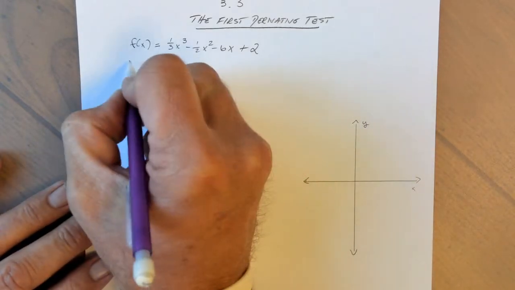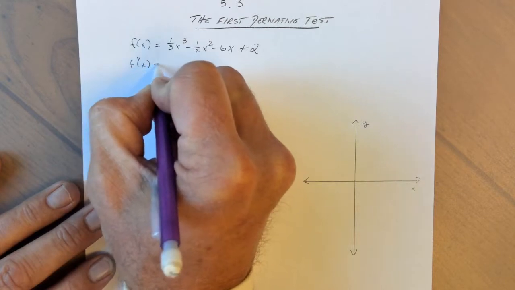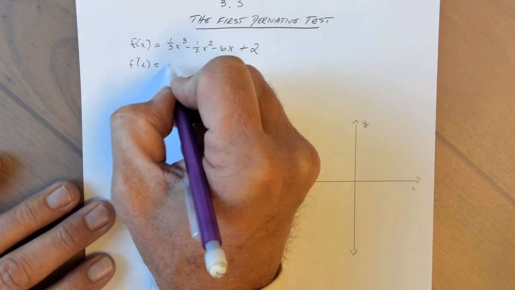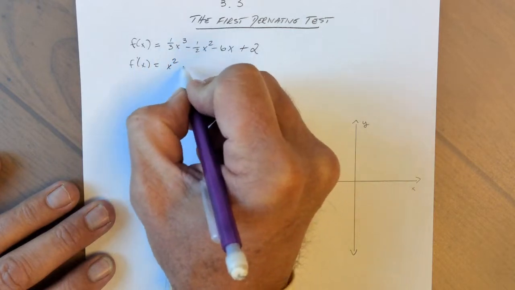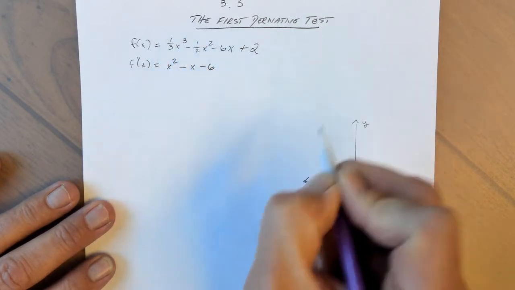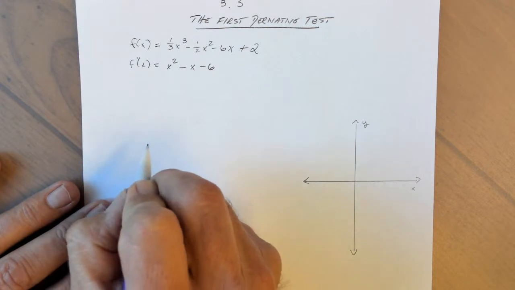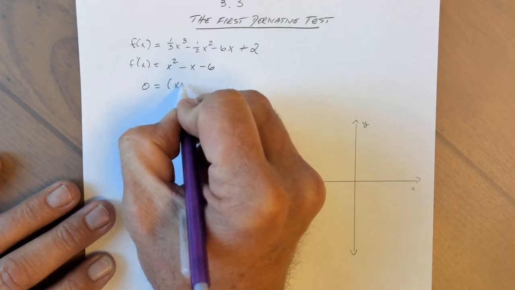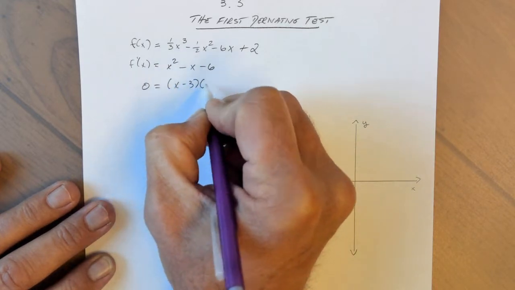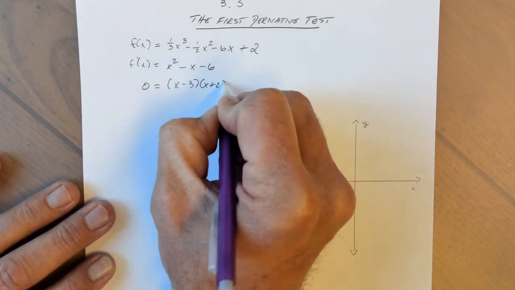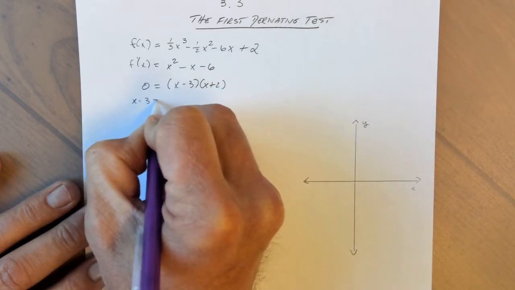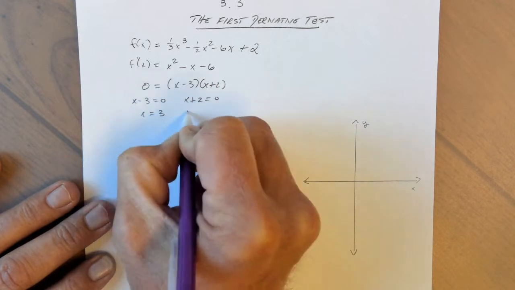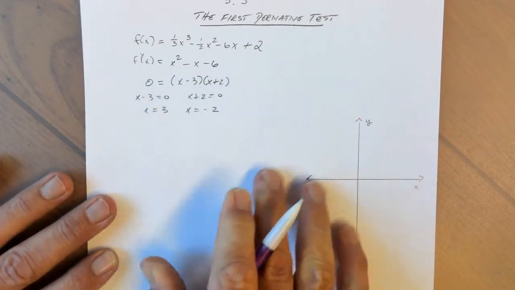the first derivative. So f prime of x, 3 times the 1/3 would be 1. X then would be squared. You get minus x minus 6. So we'll find the critical numbers, which is where the derivative equals 0. And our quadratic will factor to x minus 3 and x plus 2. Using our zero product property, we find the critical numbers are at 3 and -2.